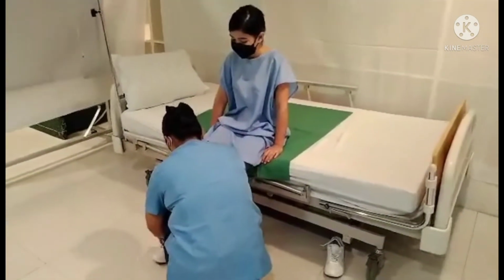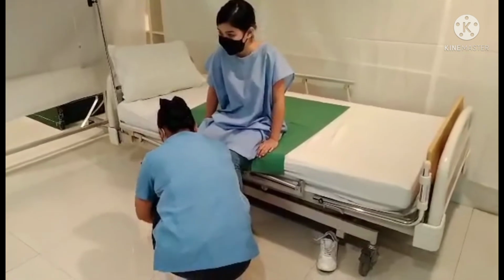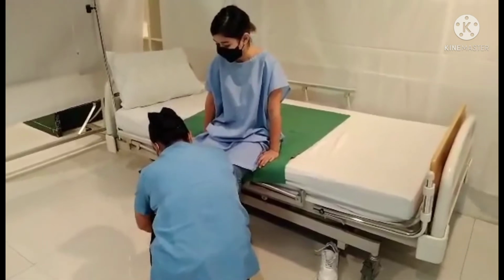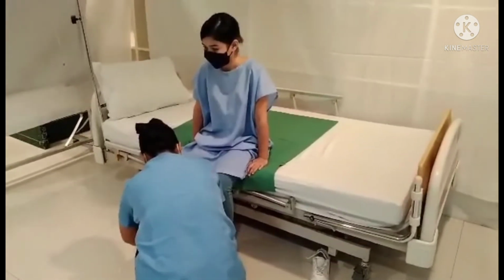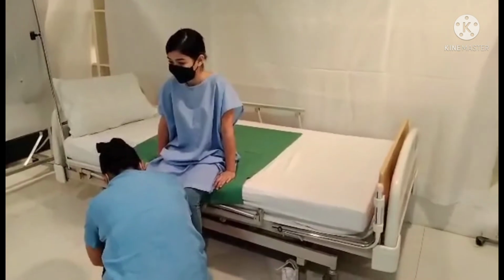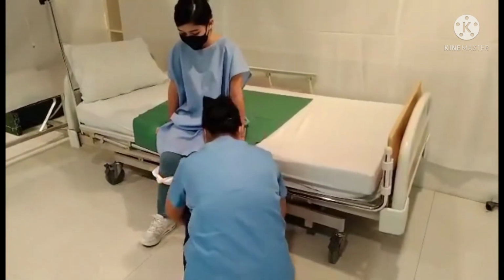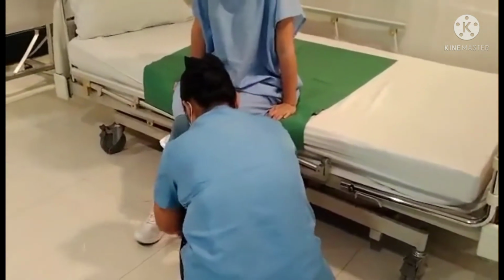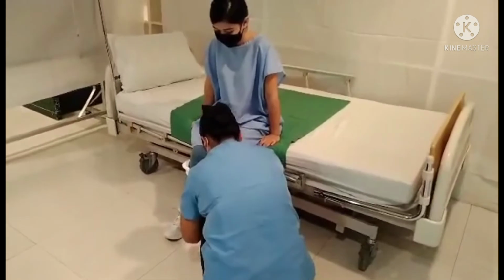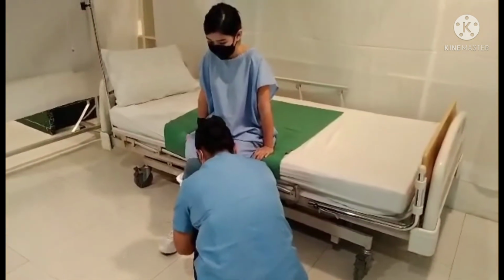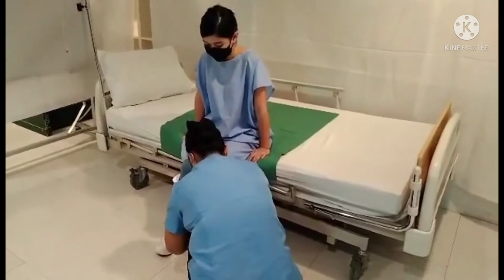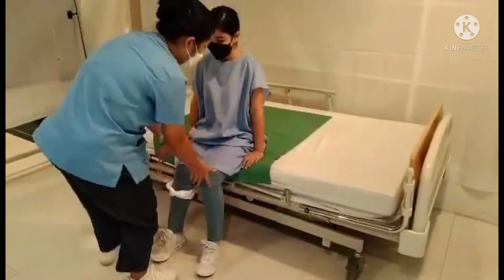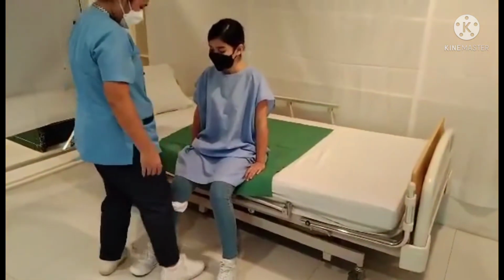Put on patient's shoes or slippers. Stand between patient's leg to support the weak leg.